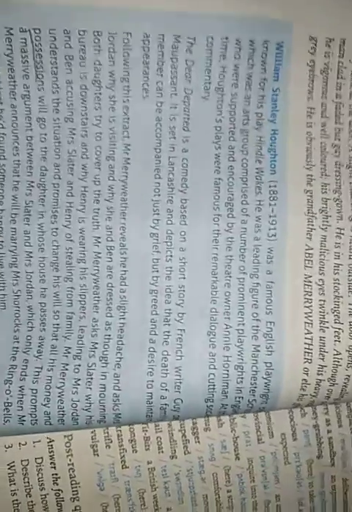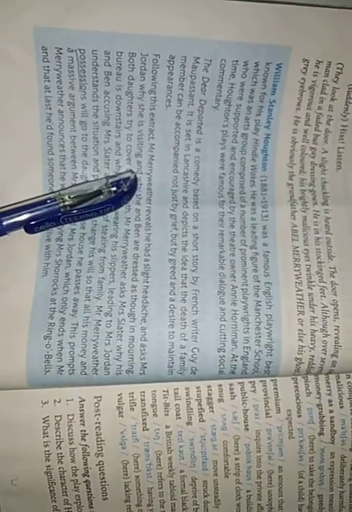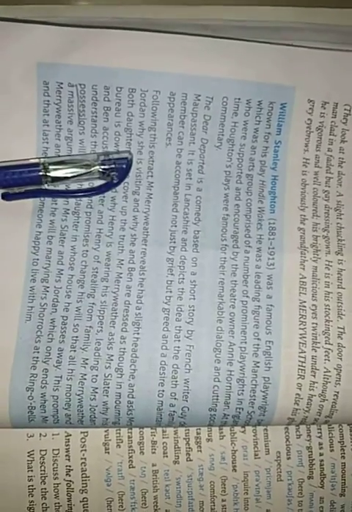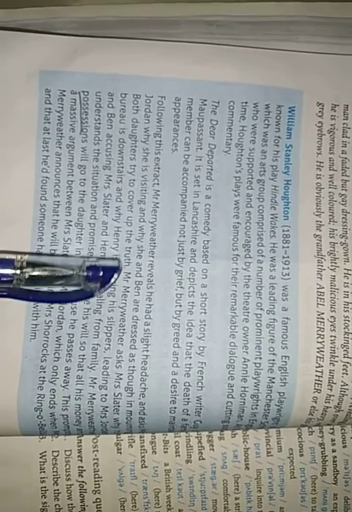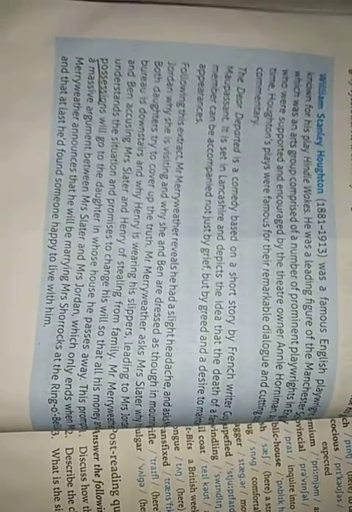Look at here. The story is about, look at here. Mr. Meriwether reveals he had a slight headache and asks Mrs. Jordan why she is visiting and why she and Ben are dressed as though in mourning. Both daughters try to cover up the truth. So look at here. Meriwether reveals he had a slight headache.